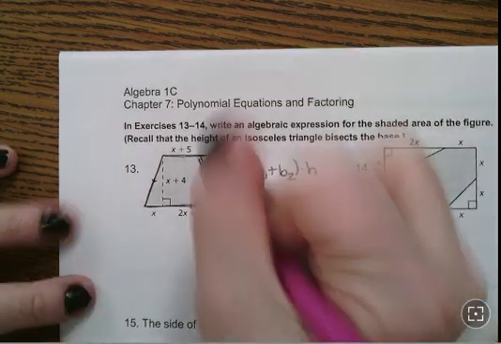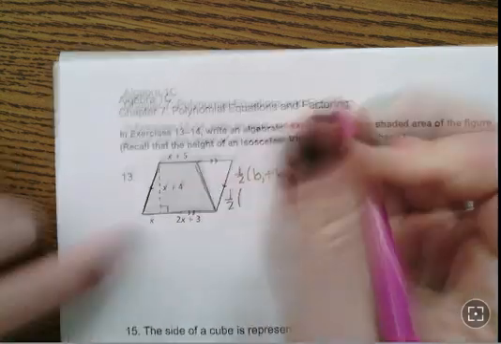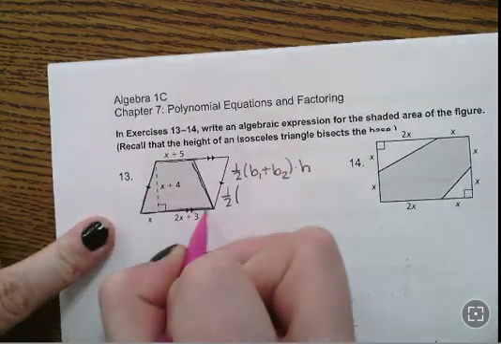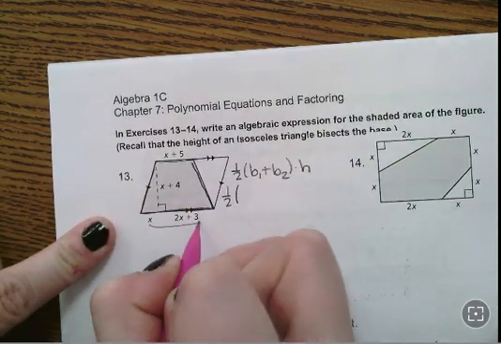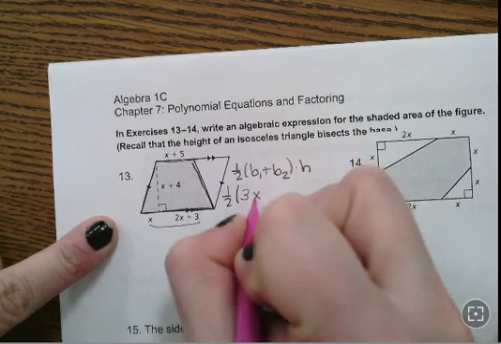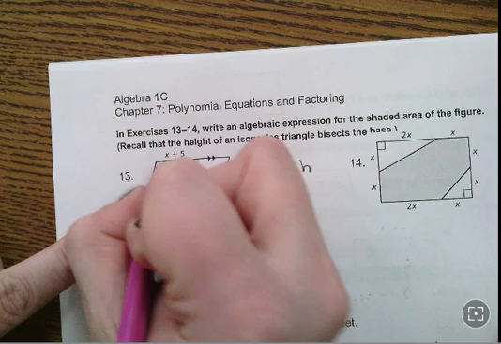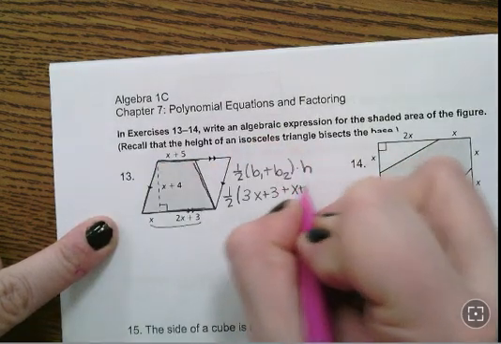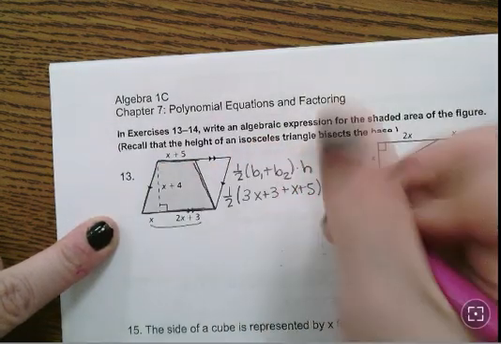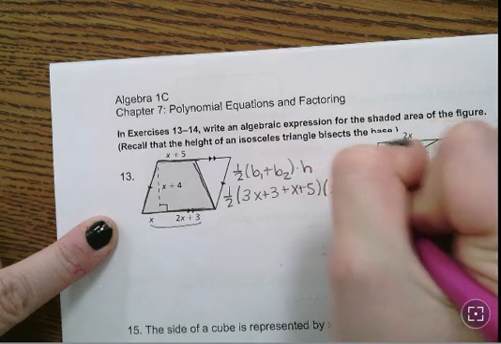Okay, so we've got 1/2 of the first base, this down here, which is all of that combined, which is 3x plus 3, plus base 2, which is x plus 5, times the height, which is x plus 4.